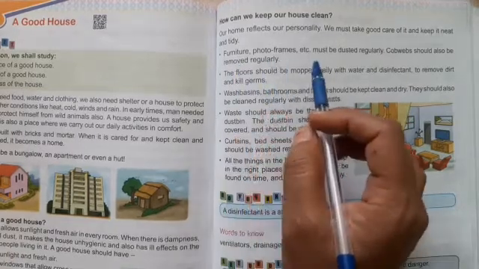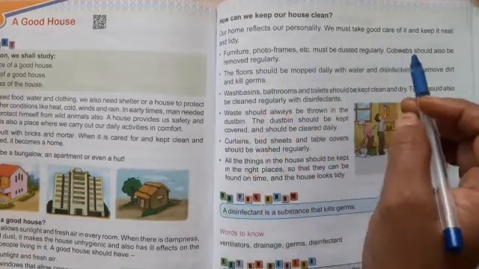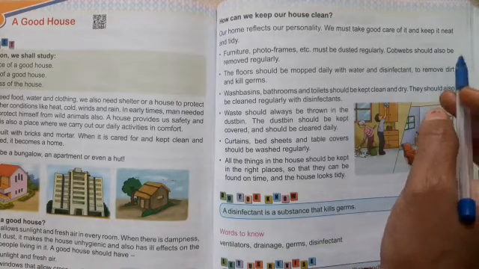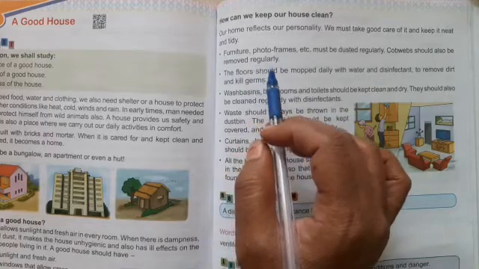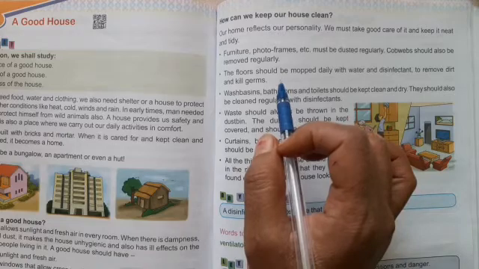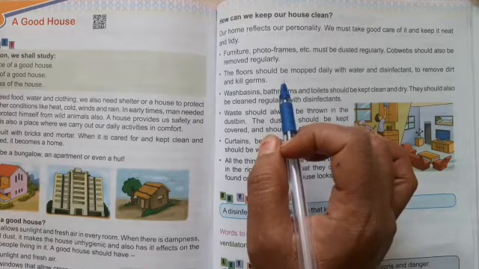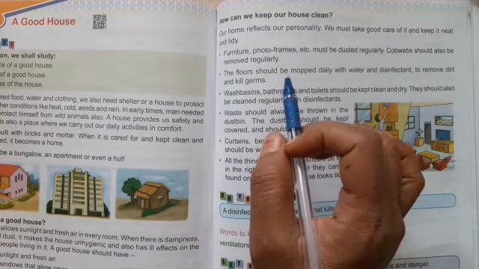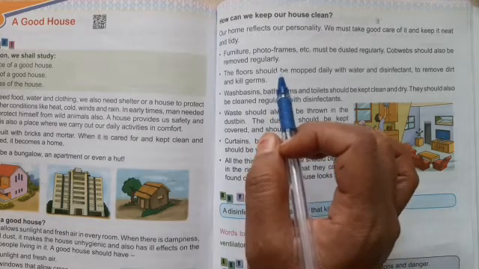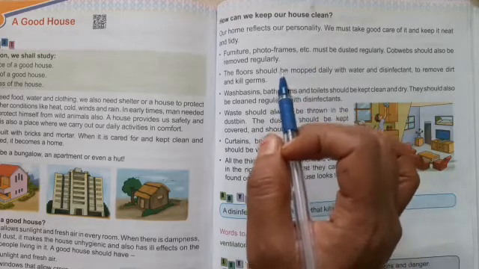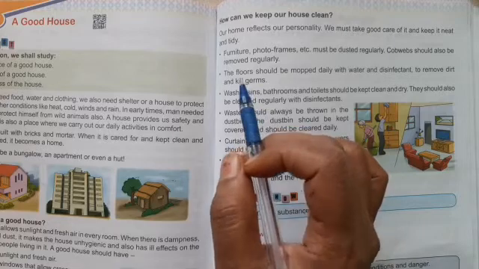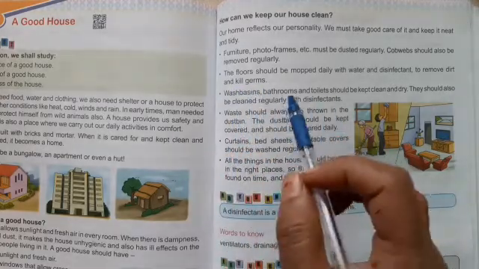Furniture, photo frames, etc. must be dusted regularly. Cobwebs should also be removed regularly. To keep our house neat and tidy, what should we do? Furniture and photo frames must be dusted regularly, and cobwebs should also be removed regularly.